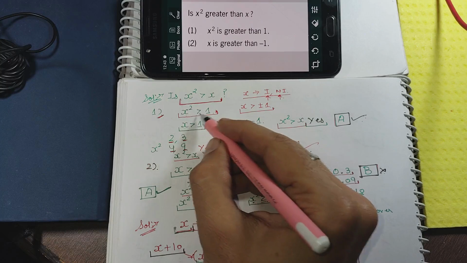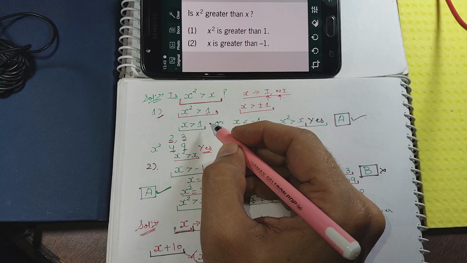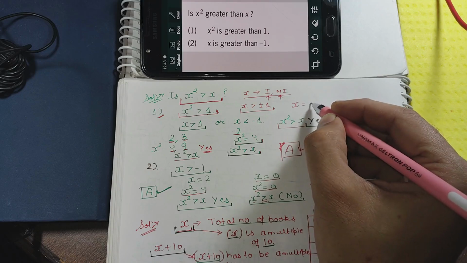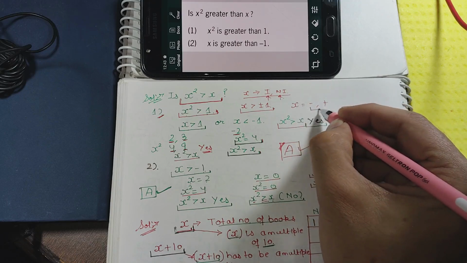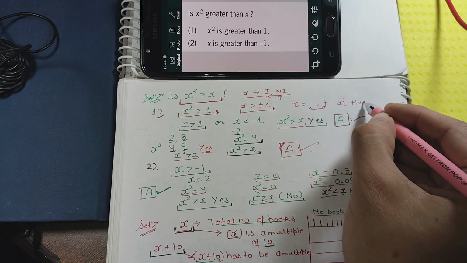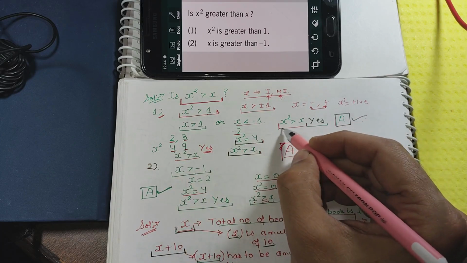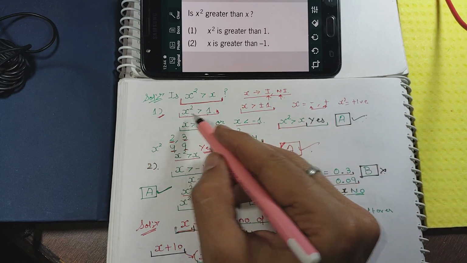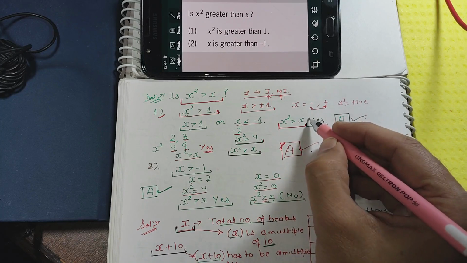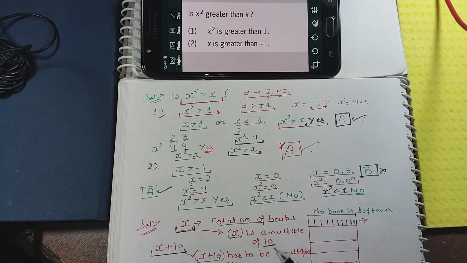Statement 1 tells me that x square is greater than 1. Right? Now, if x square is greater than 1, let us suppose x is negative or x is positive. In both the scenarios, if x square is taken, both will become positive, right? So if x is greater than 1 or x is less than minus 1, x square will be greater than x. We have been simply given that x square is greater than 1. So in both the cases, x square has to be greater than x. So we are getting this simple yes. So we'll say that statement A is sufficient to answer my question.